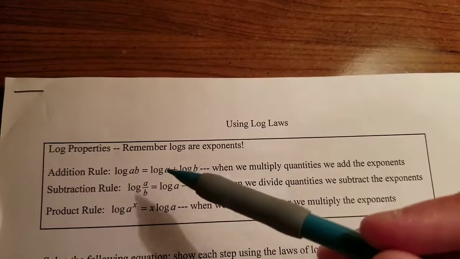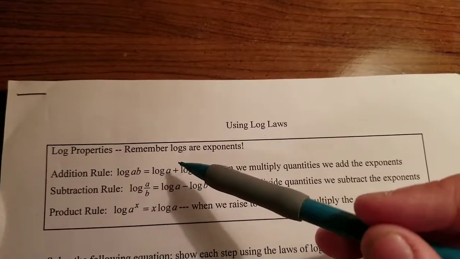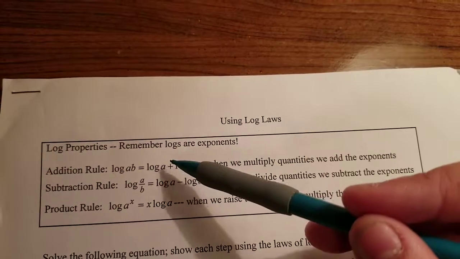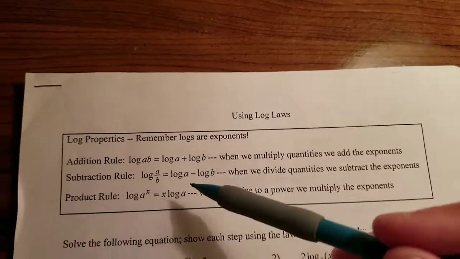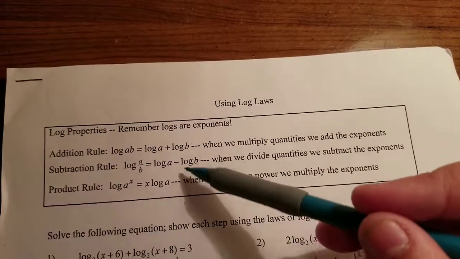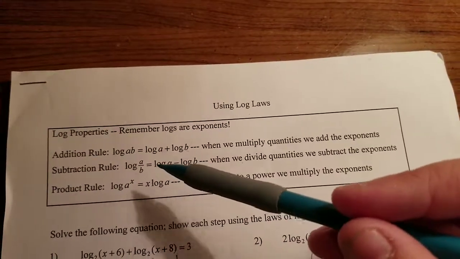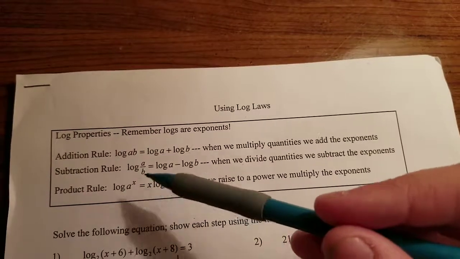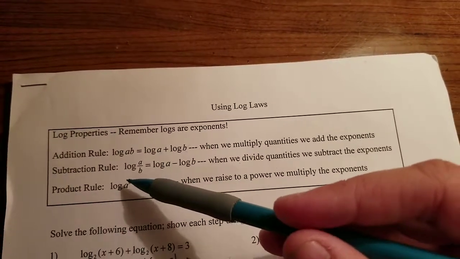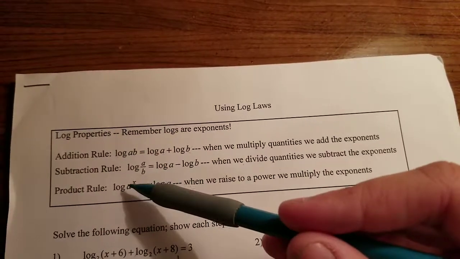Using log laws. The addition rule: when you have an addition or plus sign in between two logs, you multiply them. Subtraction rule: when you have a minus sign in between them, you divide. And the power rule: if you have a term out in front, you can bring it up into the exponent of the term that's out in front of the log.